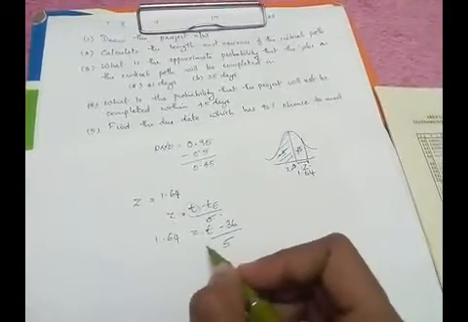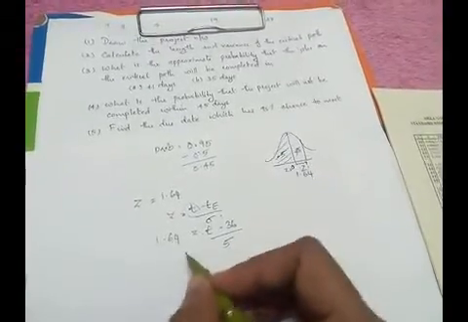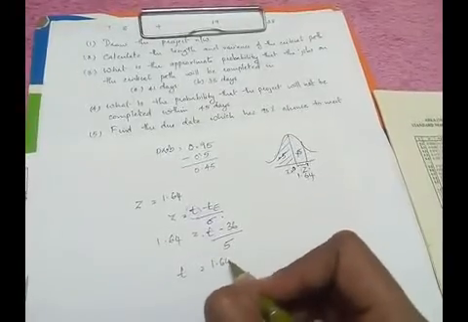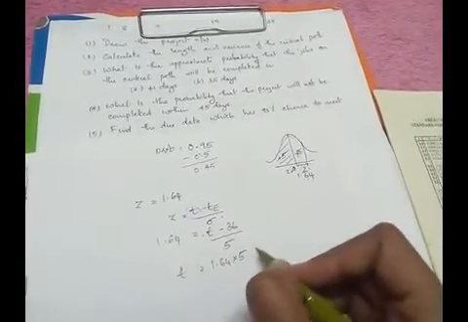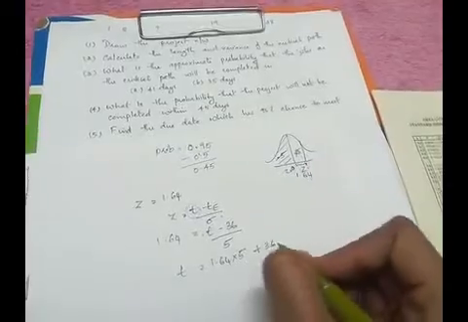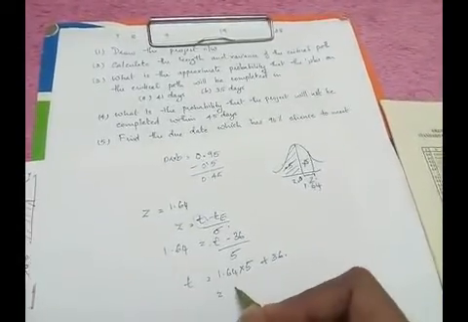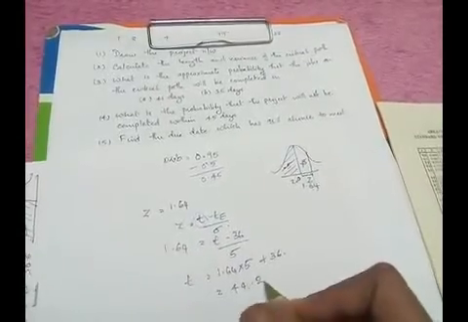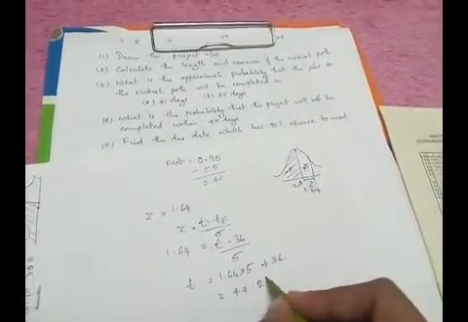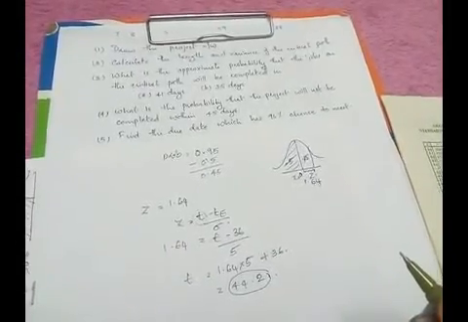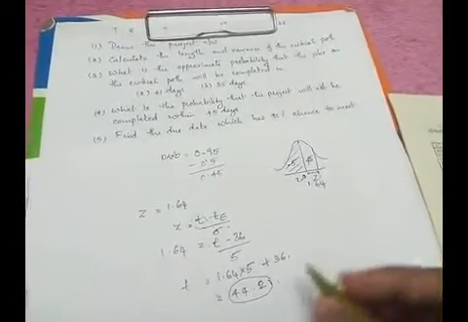Using this we get t as 1.64 into 5 plus 36, which is 44.2. That means the due date for which there is a 95% chance is 44.2 days.